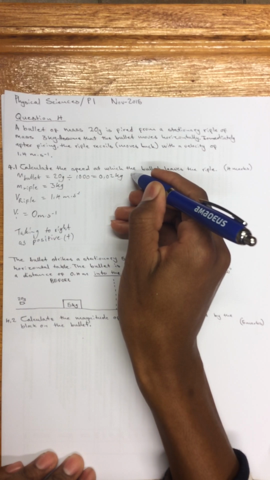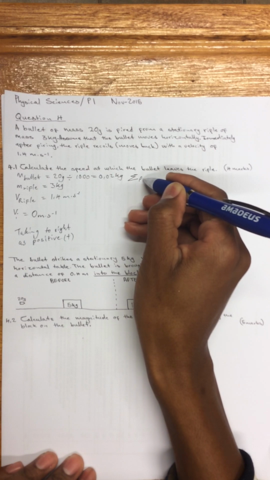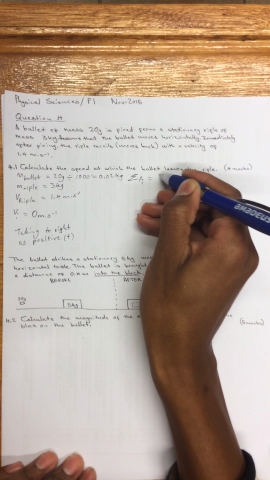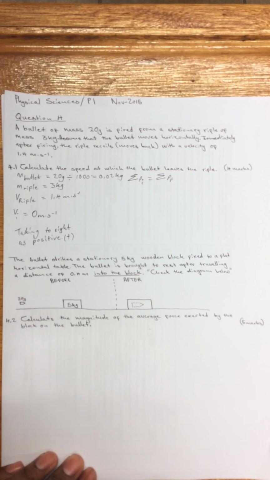Okay, we know that the equation for momentum is total momentum initially equals total momentum finally.